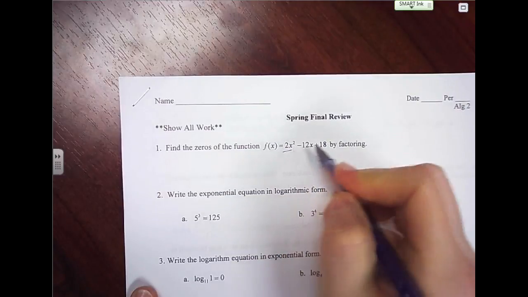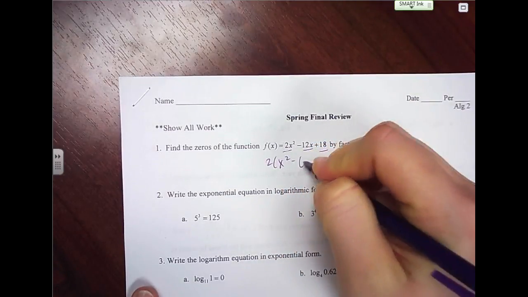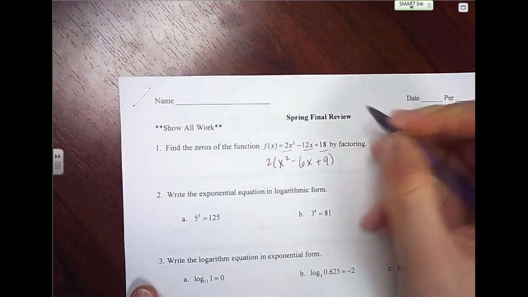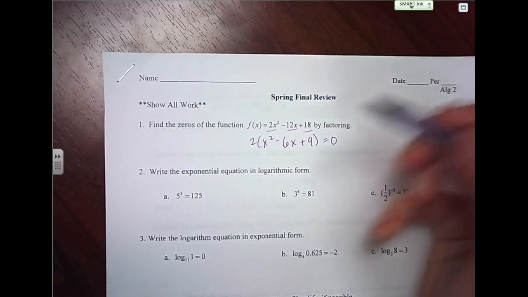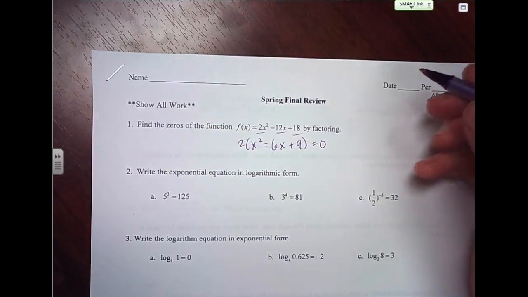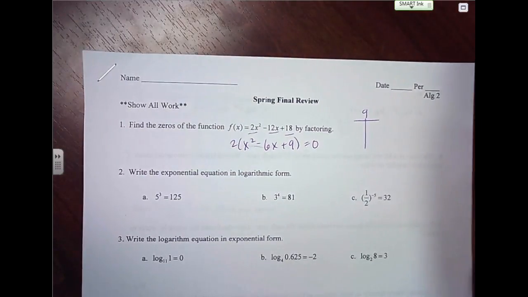So first thing I notice is I could take a 2 out of all of these. So if I take a 2 out, I'm going to set this equal to 0 because that's what finding the zeros means. Now I'm going to factor this inside part. So I'm looking for two numbers that multiplied to give me 9, but add to give me -6.